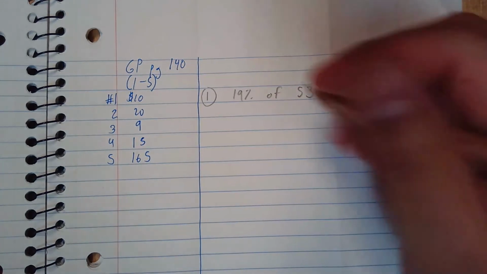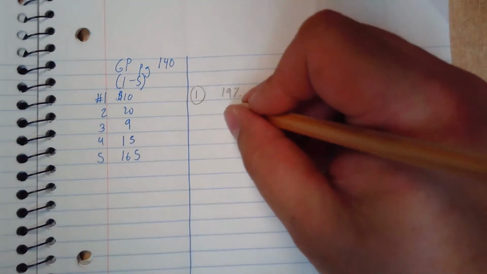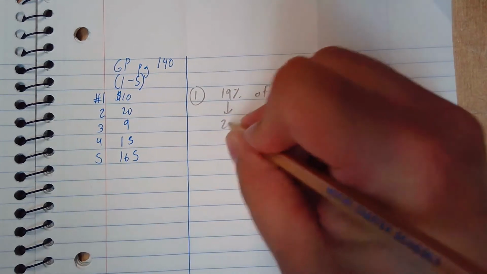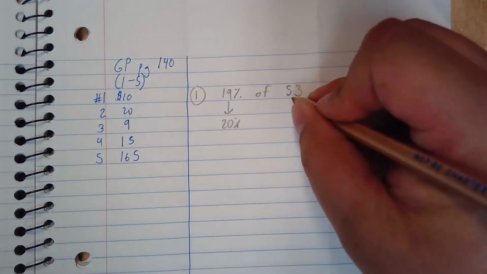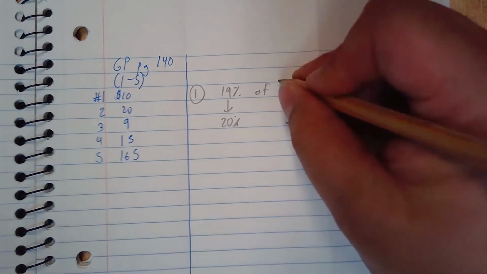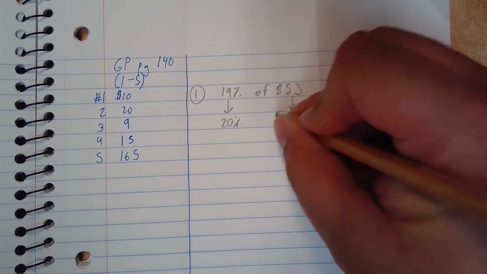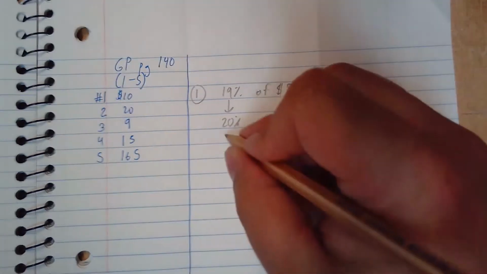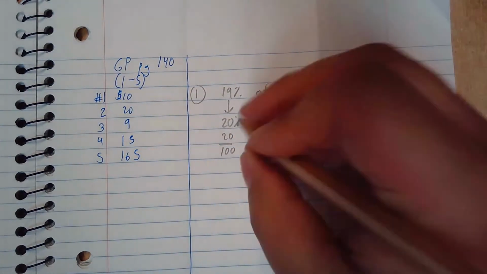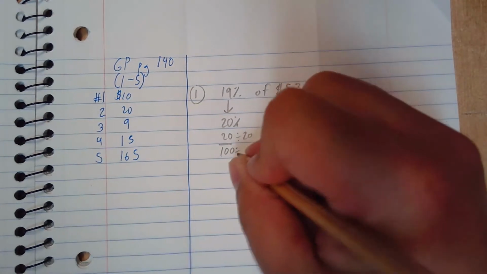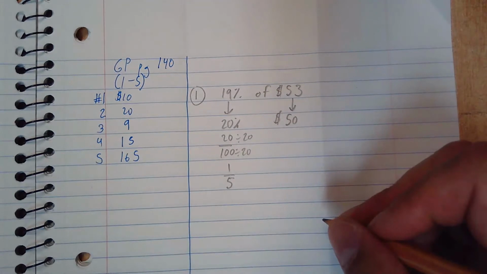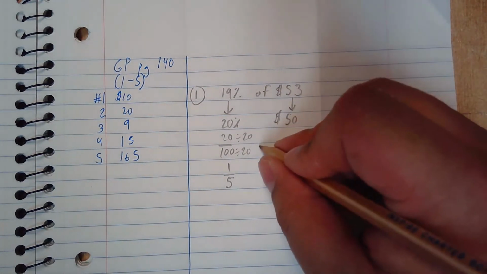Okay, I'm looking at this, I'm thinking, compatible numbers, what numbers work with each other? Preferably numbers that end in 0. 20%, I like that. 53, close to 50. I can work with this dollar symbol because we're working with money. 20% is 20 per 100. I can simplify that. 1/5.